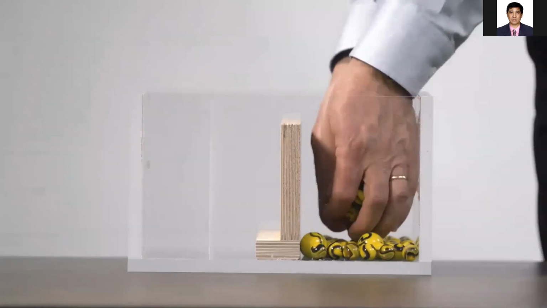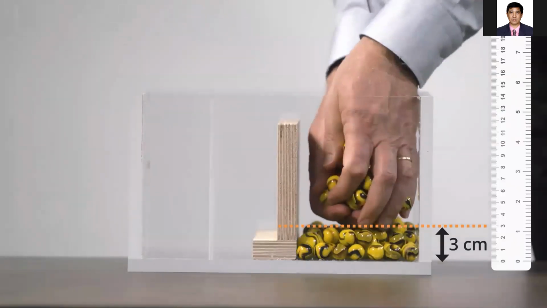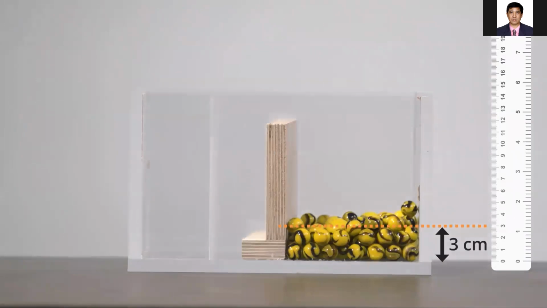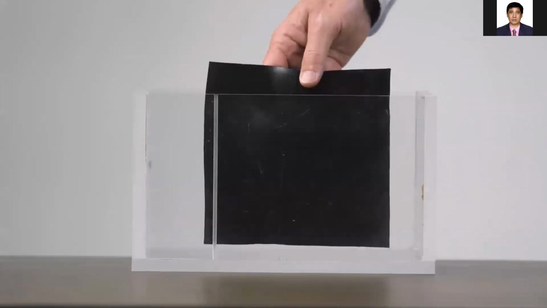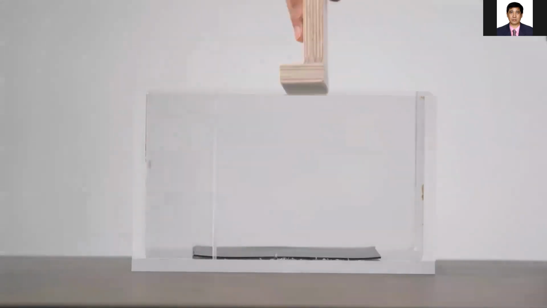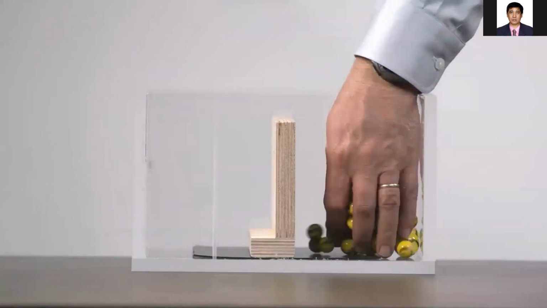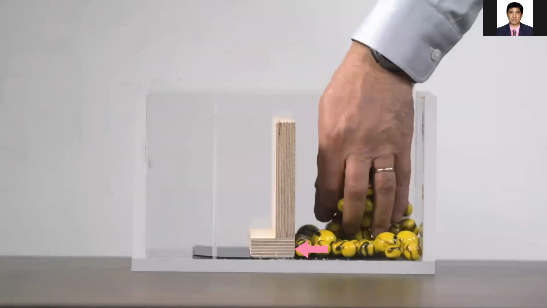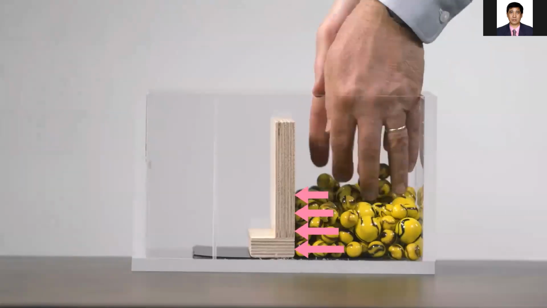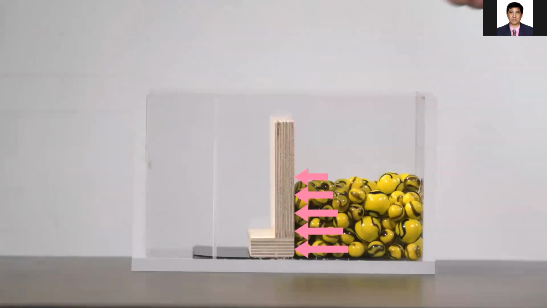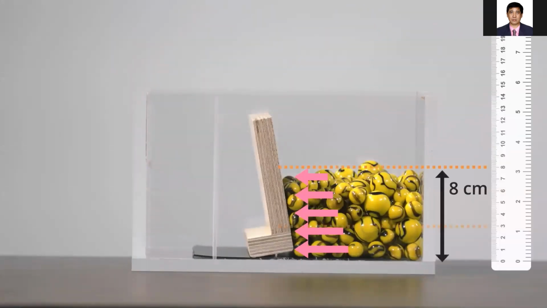As we add marbles, we discover that the horizontal forces they produce create yet another mode of failure, namely sliding of the wall. And this occurs when the marbles reach a depth of 3 centimeters. In the model, we can increase the friction between the retaining wall and the base by placing a rubber mat between them. You will have to do some extra reading if you want to find out how they achieve this end in the real world. As you can see, increasing the friction allows our model wall to support a noticeably greater depth of marbles, but it still eventually fails by overturning, in this case, when the depth reaches 8 centimeters.